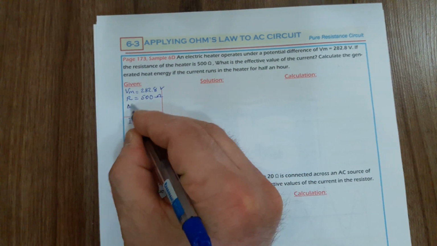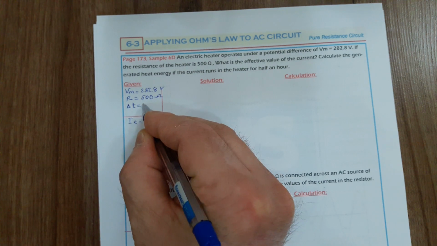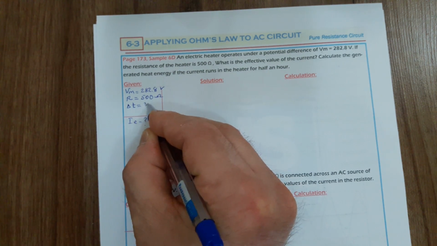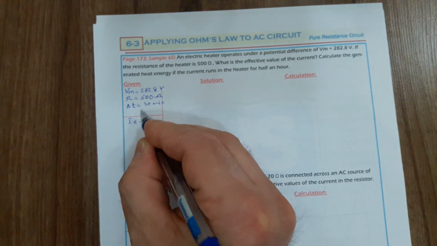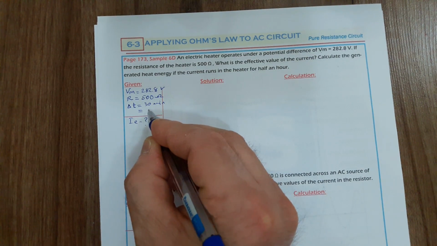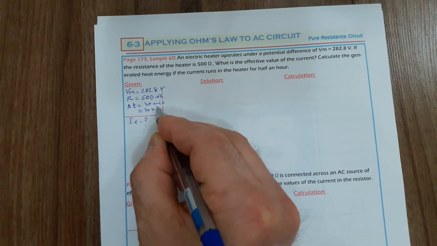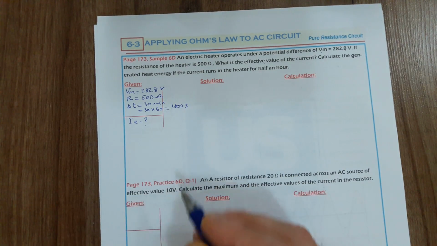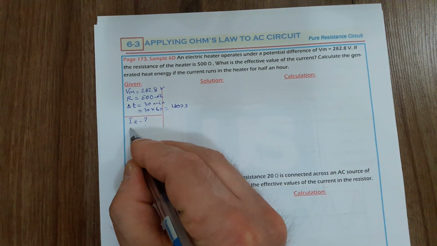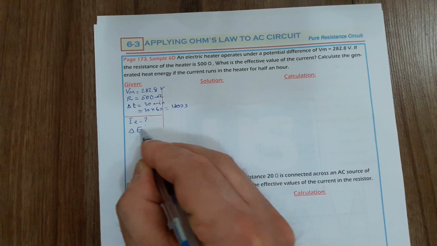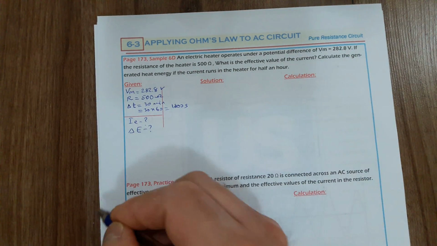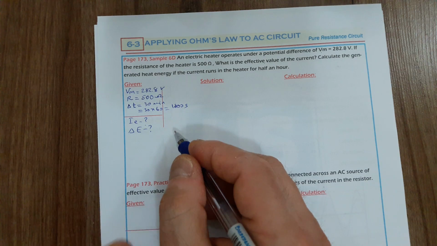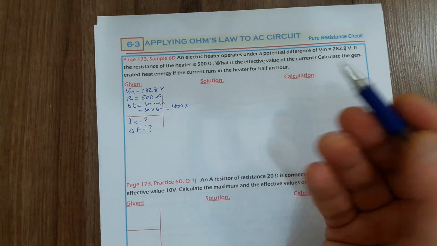So time is 30 minutes. Half an hour means 30 minutes. Of course, we should convert this to seconds by multiplying by 60. 30 multiplied by 60 is 1,800 seconds. So calculate the energy given out during this time interval. Let's calculate first the effective current. We have to find that.